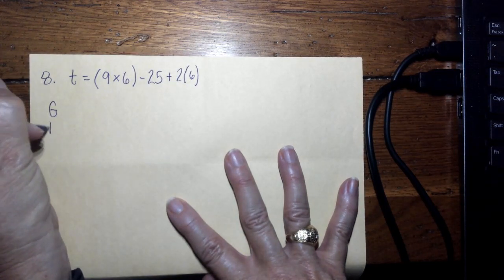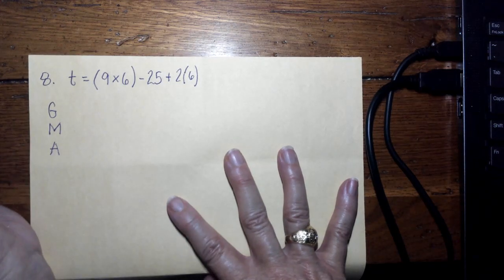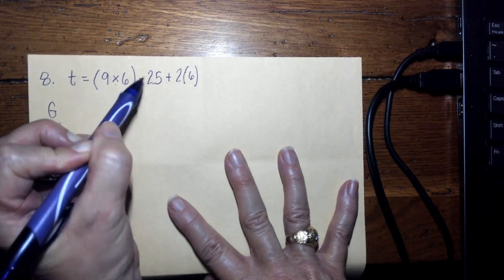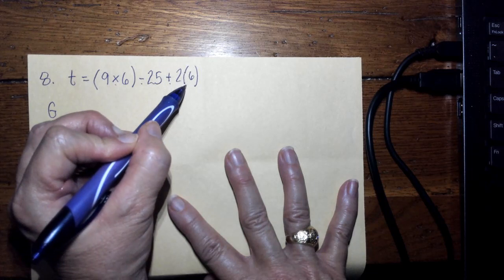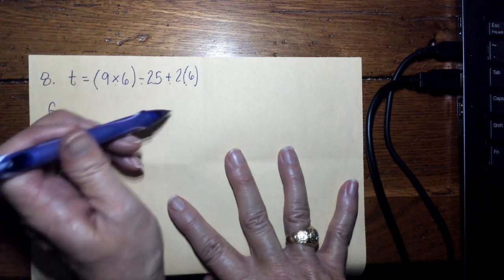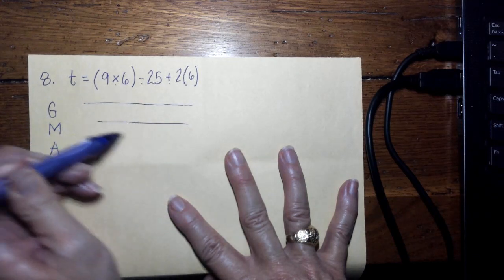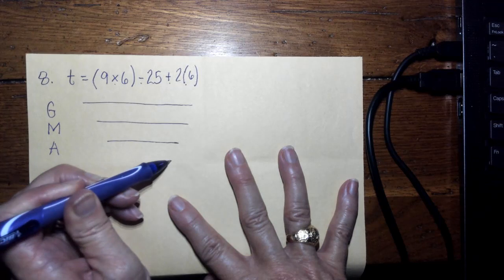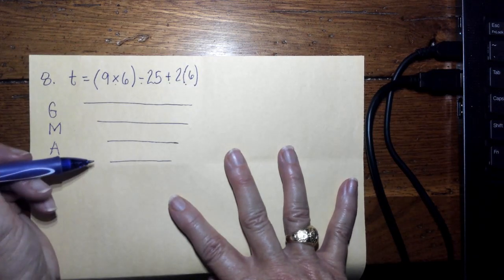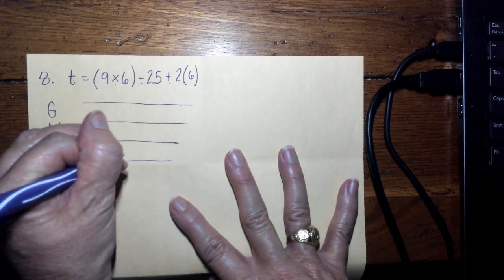So I'm going to go ahead and write GMA. And to set it up correctly, I'm going to count my actions. I see multiply, I see subtract, I see add, and I see a snake in the grass. So that's 1, 2, 3, 4 actions. That means it will take me 4 lines to get to my correct answer. So you're going to be solving for T.